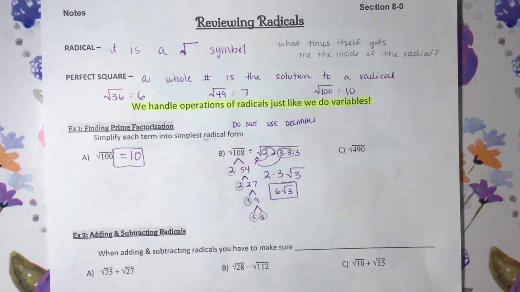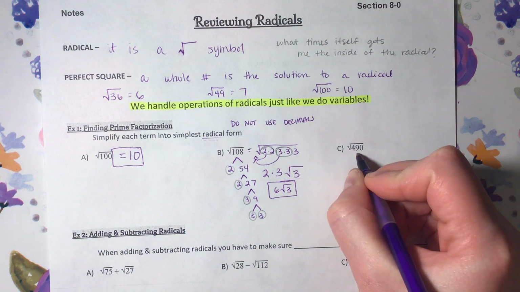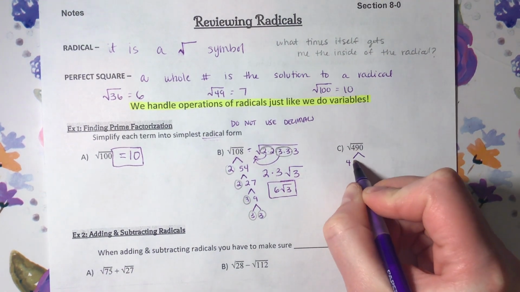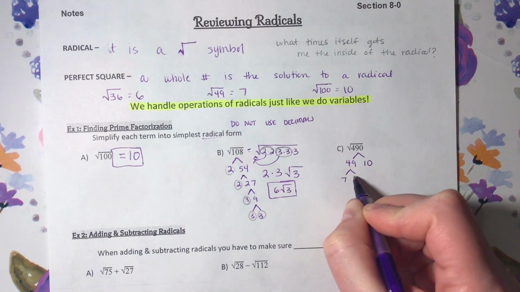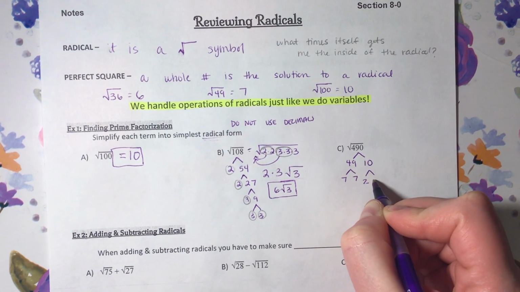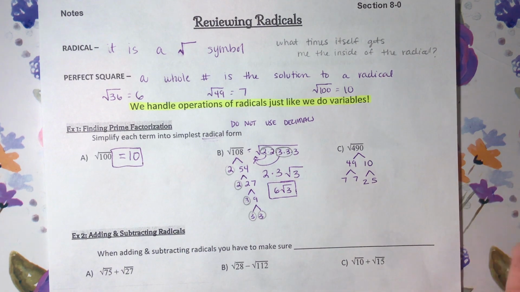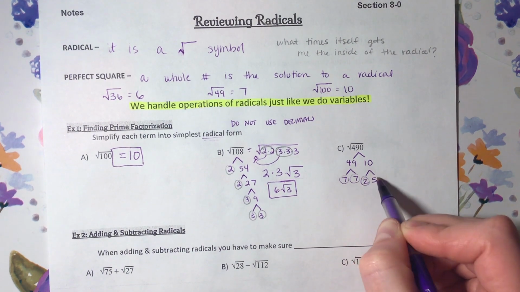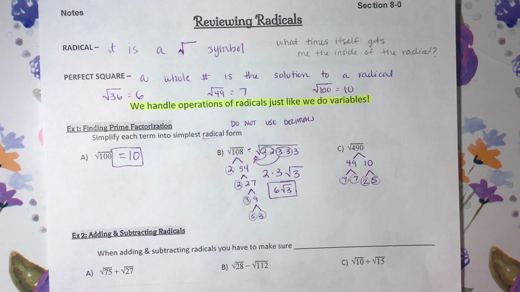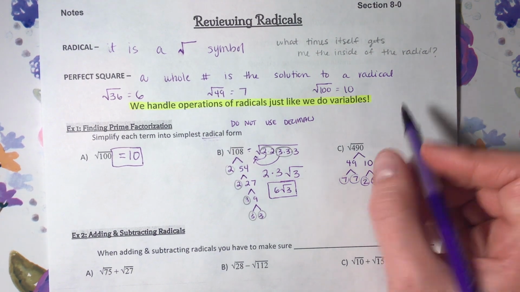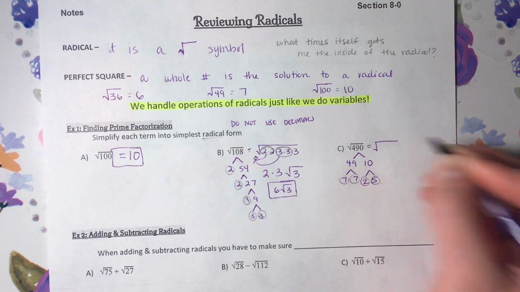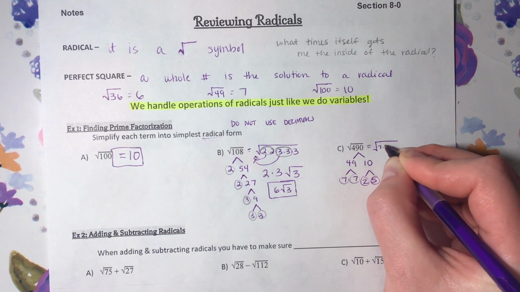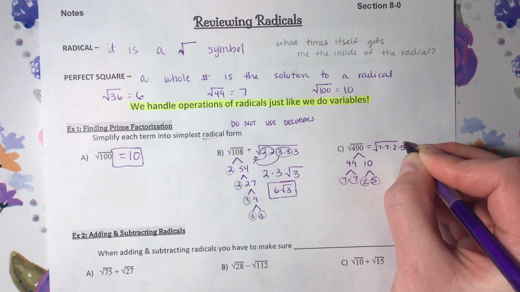Let's do that again with the square root of 490. So let's break that down. I have 49 times 10. 49 breaks down into 7 times 7, and 10 is 2 times 5. So here are my little leaves of my factor tree. I'm going to rewrite them up here underneath my radical, and that becomes square root of 7 times 7 times 2 times 5.